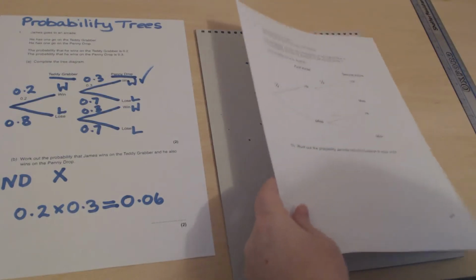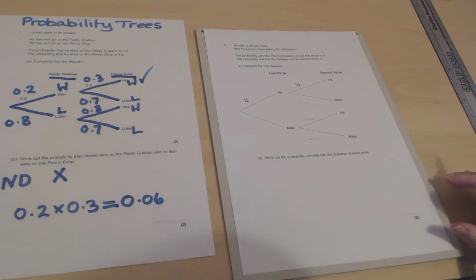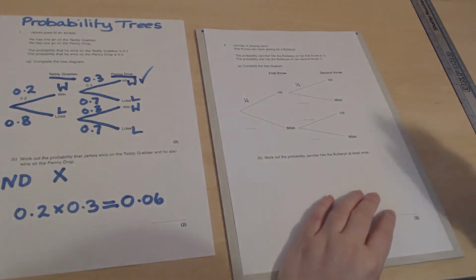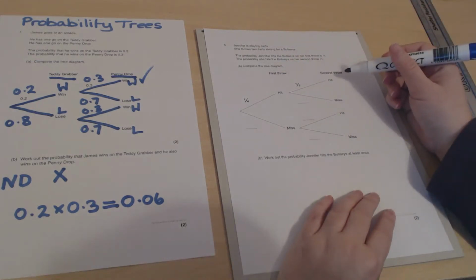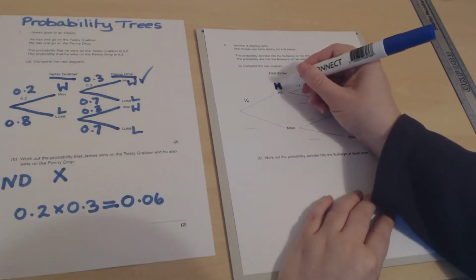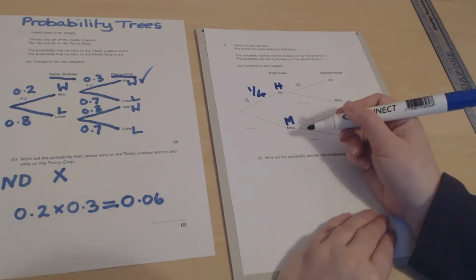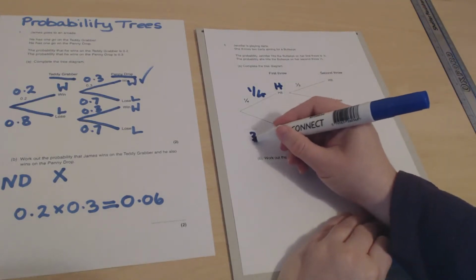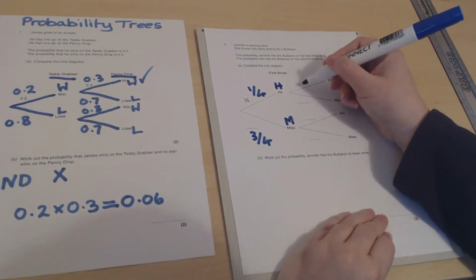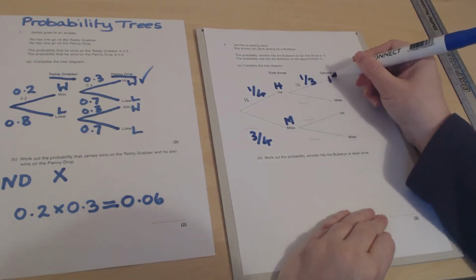Let's look at another one. So this is about throwing darts, trying to get the bullseye. So it's whether or not she hits the bullseye on her first throw or a second throw. So the probability on her first throw of her hitting the bullseye is 1/4. So the probability that she misses on her first throw is going to be 3/4. Now on her second throw here, it's telling us that her probability of hitting it is now only 1/3.